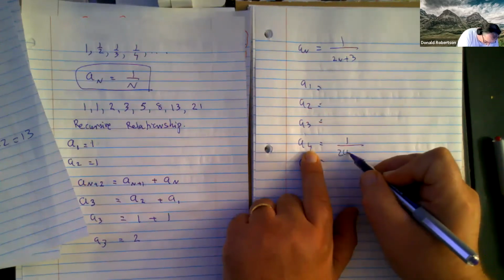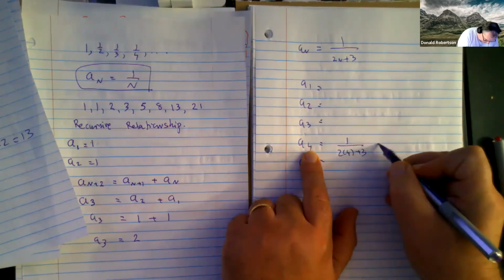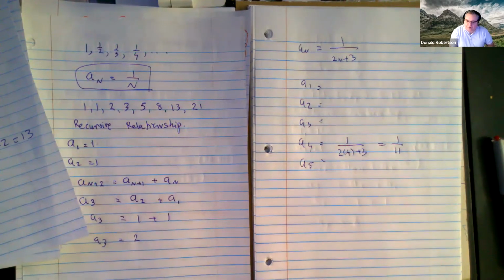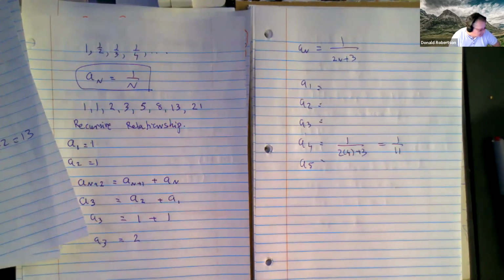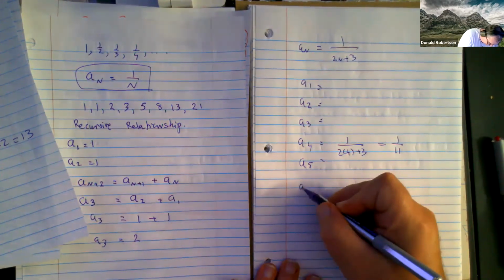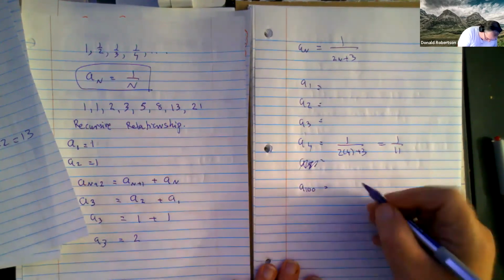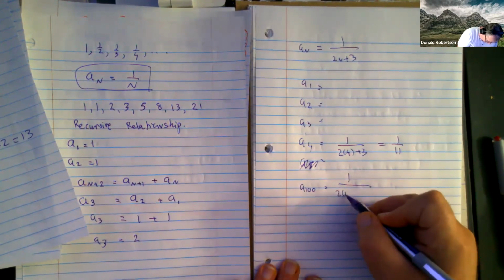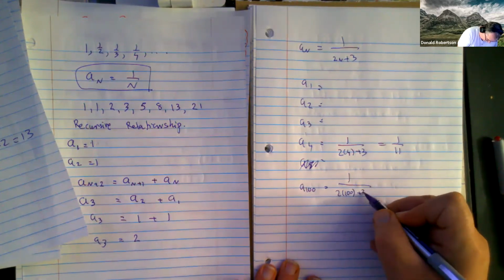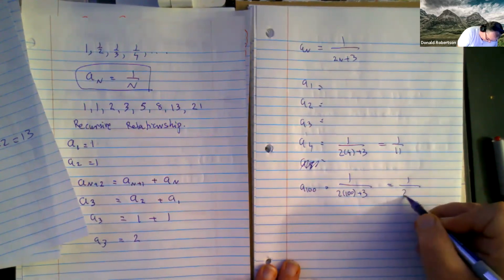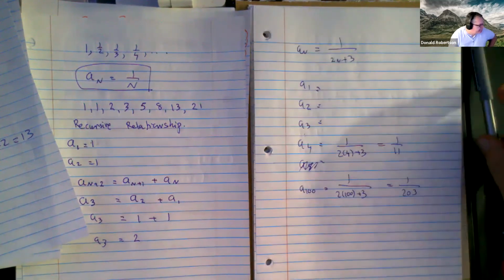It's 1 over 2 lots of 4, add 3. And so the answer to this one is an 11. Don't write a decimal, write 11. And if they said that one, which actually they do, it's 1 over 2 lots of 100 plus 3. It's 1 over 203.